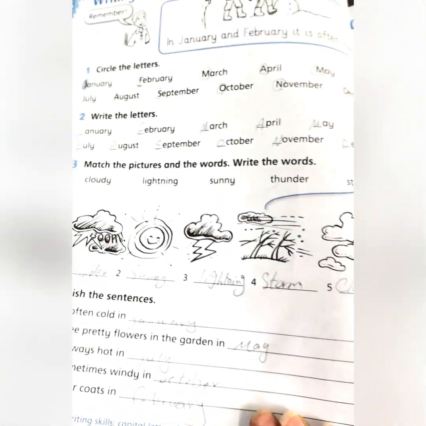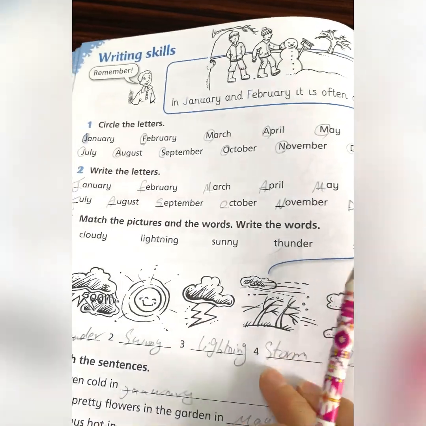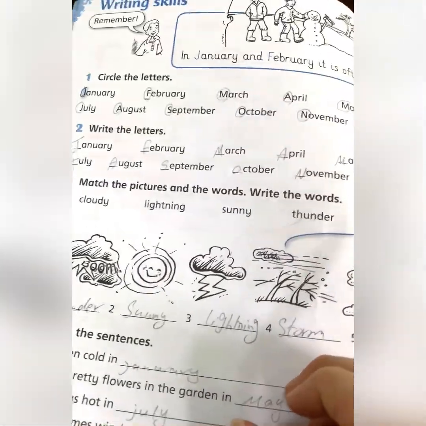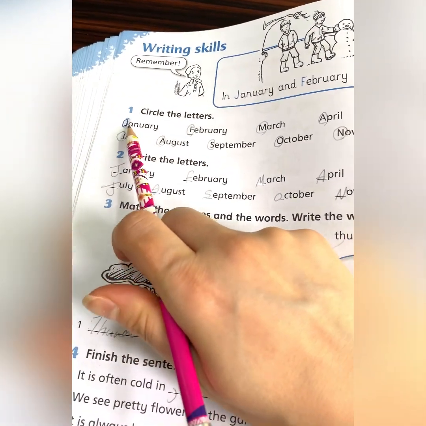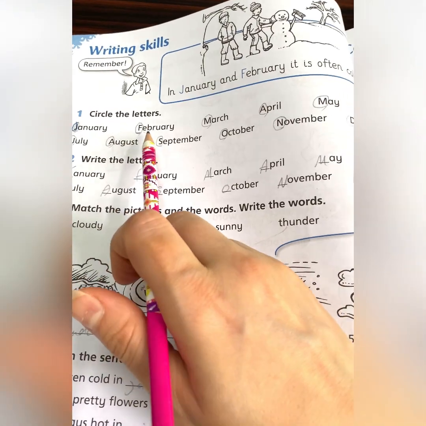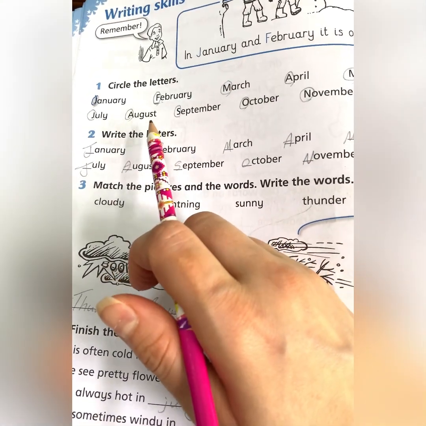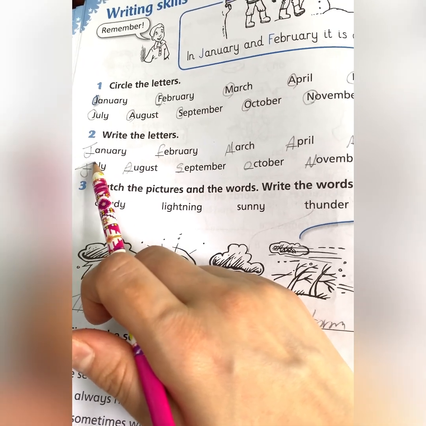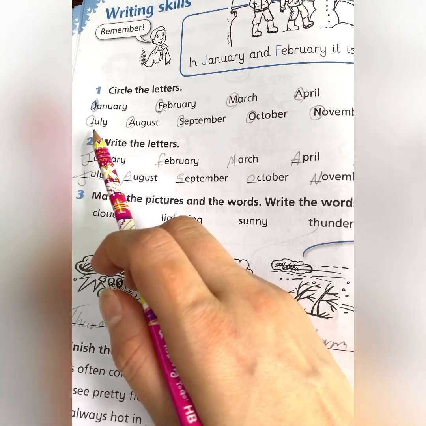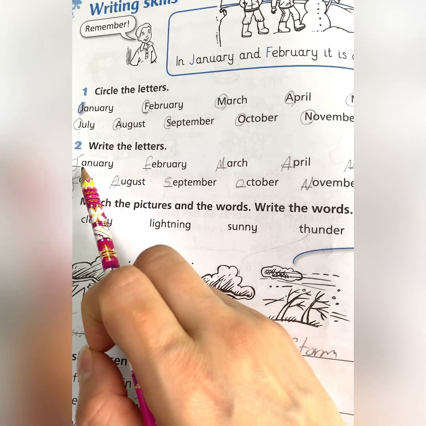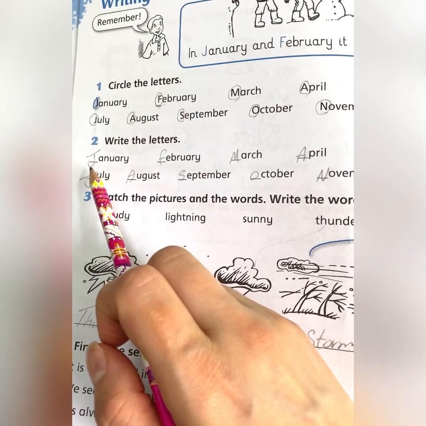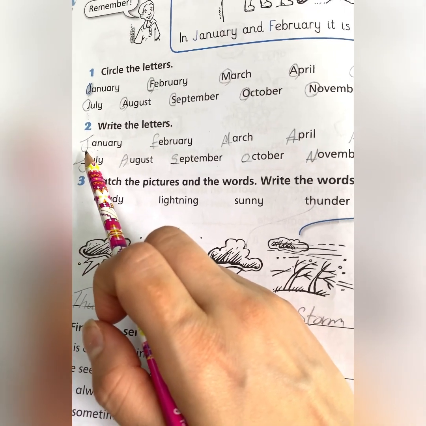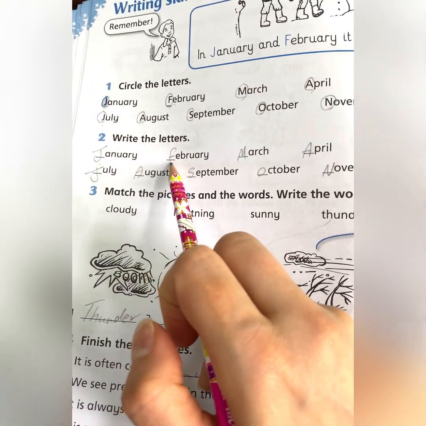Okay. Also here, we have letters. We have to circle them. How are we going to circle them? For example, we have to circle the first letter of each name of the month of the year. Then we have to write the first letter of each month here. So first one, we're going to circle the first letter. And second one, we're going to write the first letter. And we all know we have to write the first letter of the month of the year as a capital. So we're going to write it as a capital here.